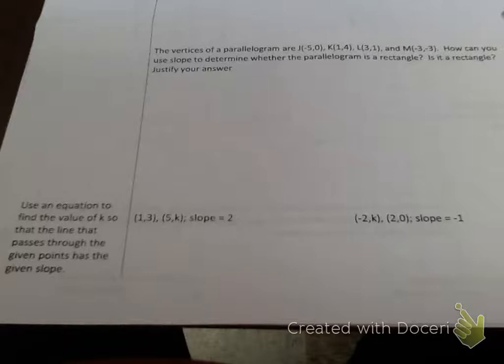The vertices of a parallelogram are as follows. How can you use slope to determine whether the parallelogram is a rectangle? Is it a rectangle? Justify your answer. So we're going to graph them again.